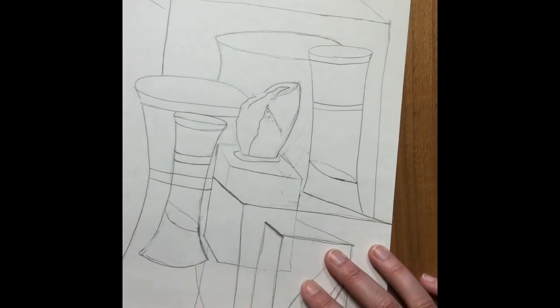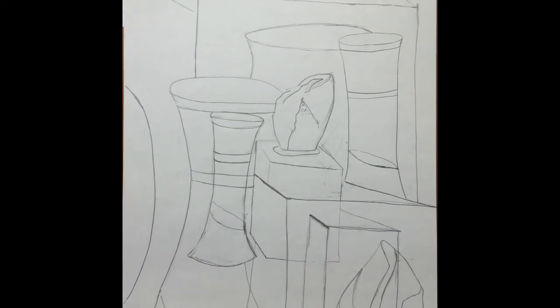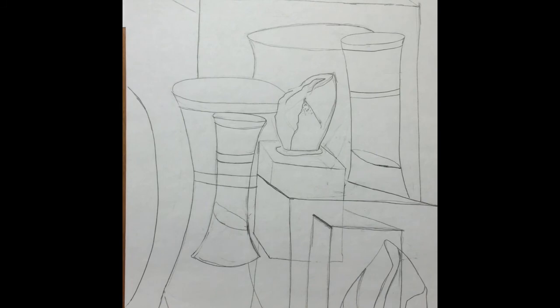Don't erase too many lines, but really push yourself and think about how you're going to enlarge and overlap the same still life on top of itself over and over again in different parts of the picture. So this is my finalized Cubist-style drawing for the coloring part.